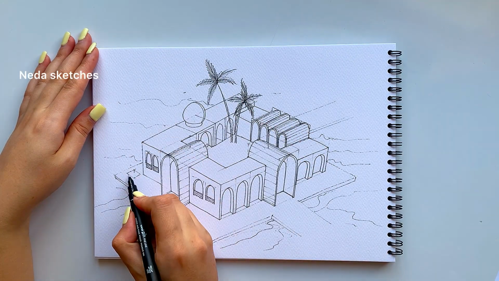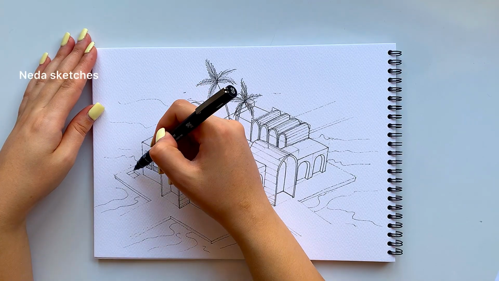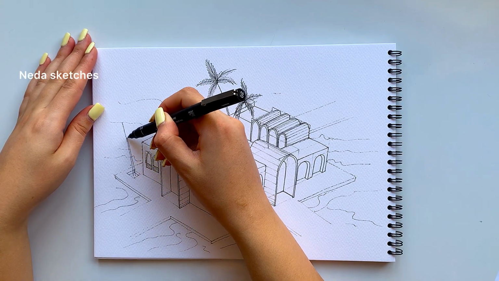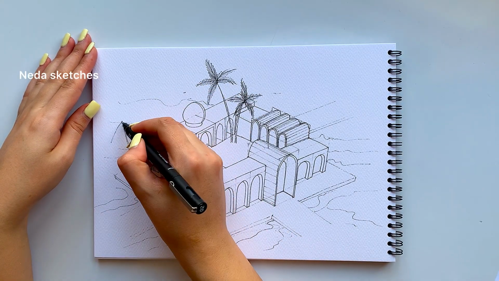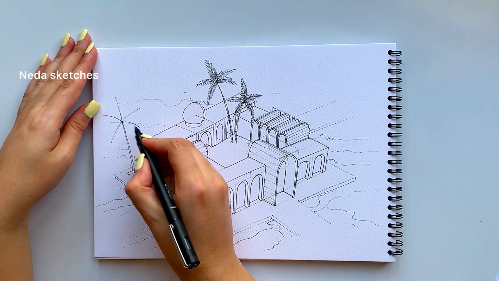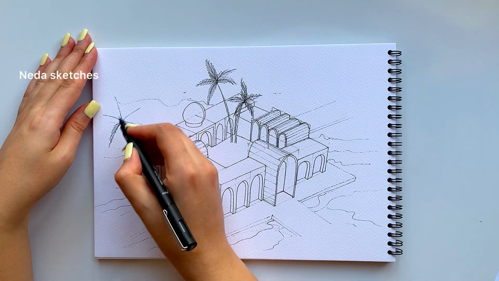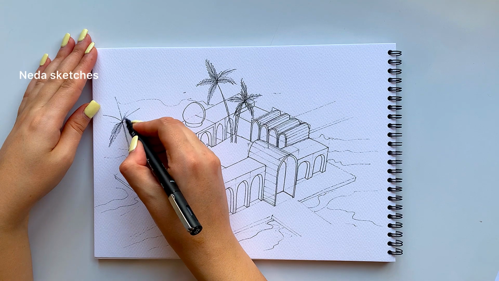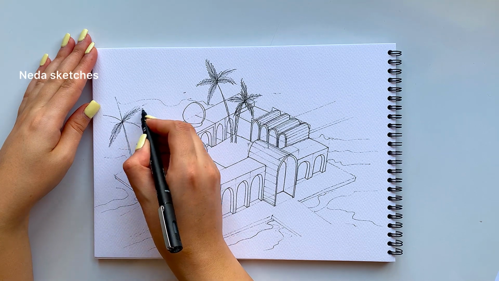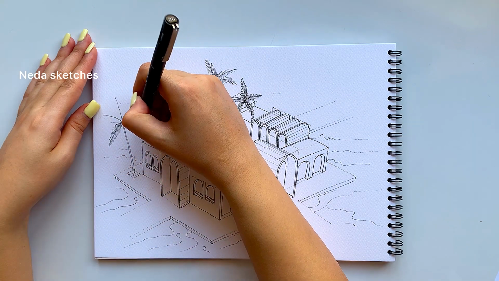I want to draw another palm tree here, and I start drawing. Firstly, I draw a curved line, and after that I draw some simple lines, and again I add some hatches as leaves of the tree. Drawing these hatches is so enjoyable and calm. Be sure to try.